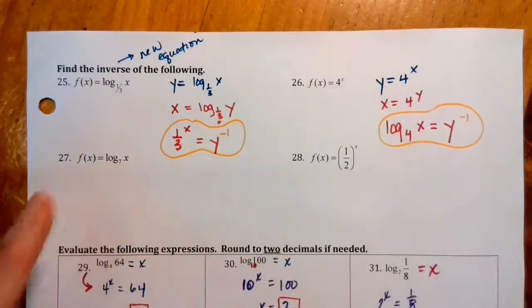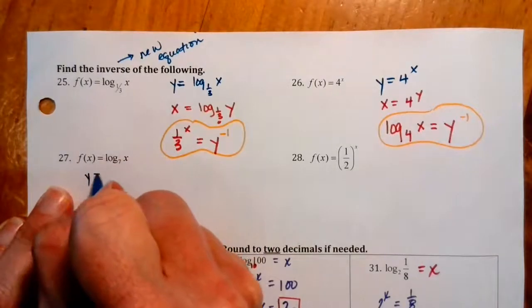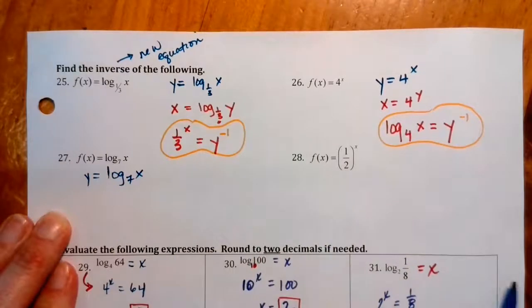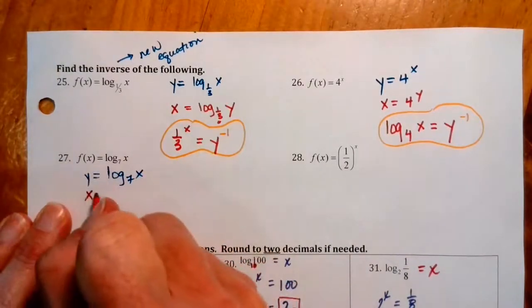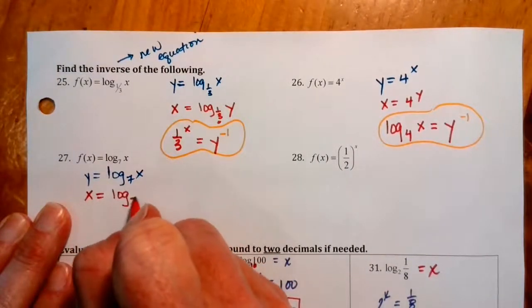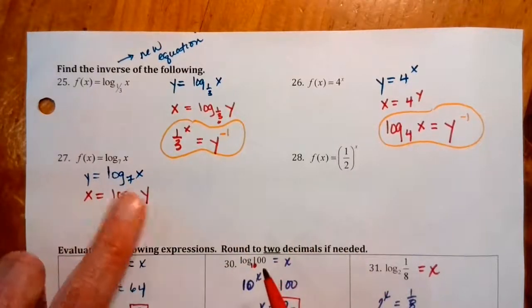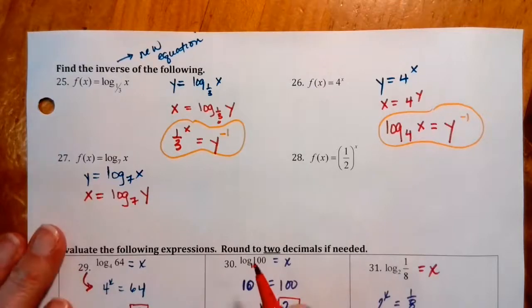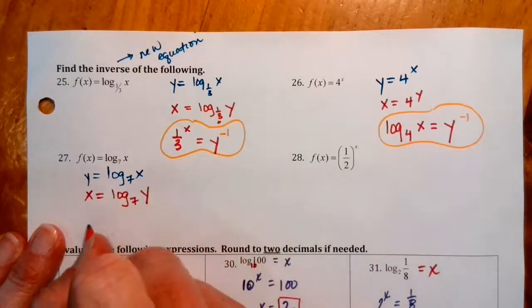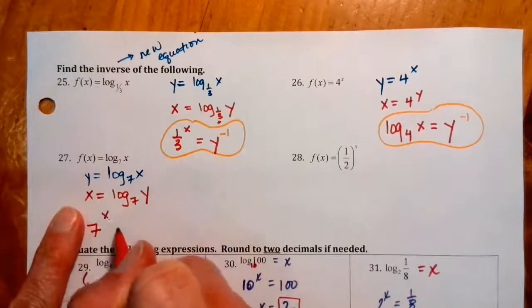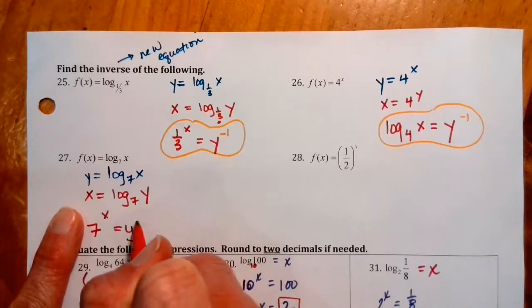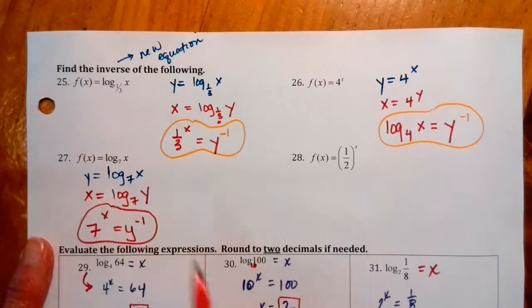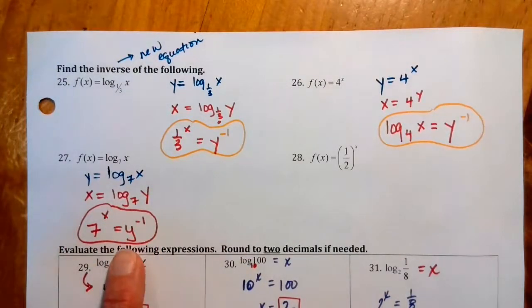All right, let's keep going. If I have y is equal to the log base 7 of x, my inverse is x is equal to log base 7 of y. And I'm going to rewrite that in exponential form. So I'll have 7 to the x is equal to y. And I'll remember my -1 to let everybody know that that's the inverse.